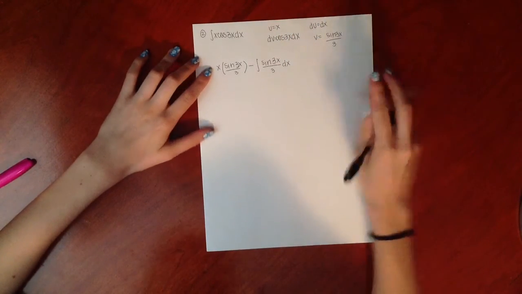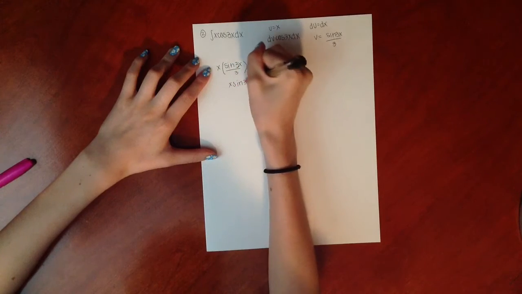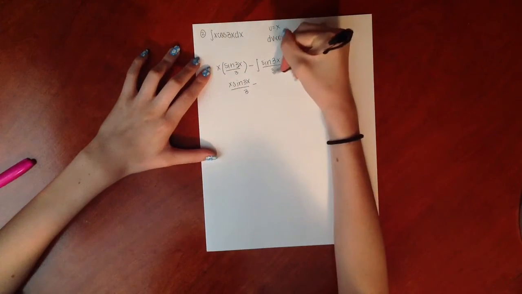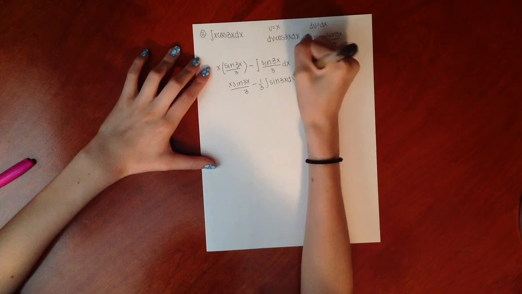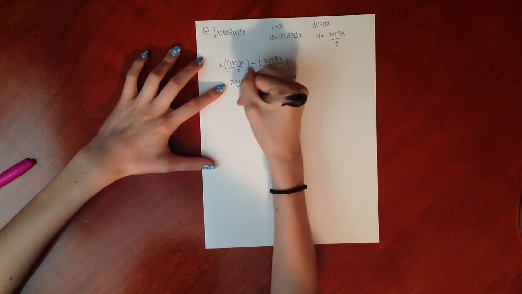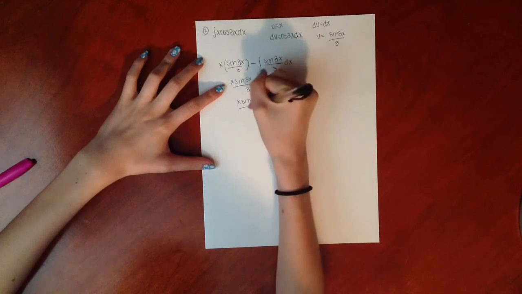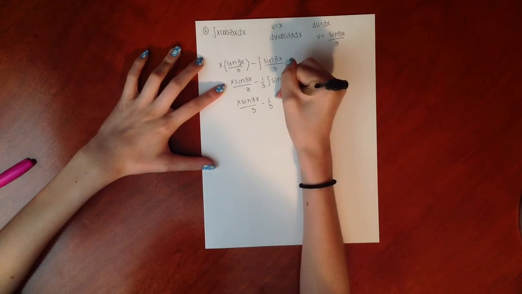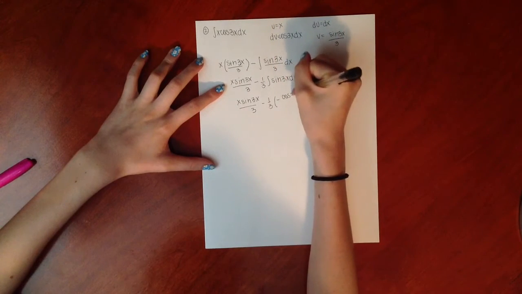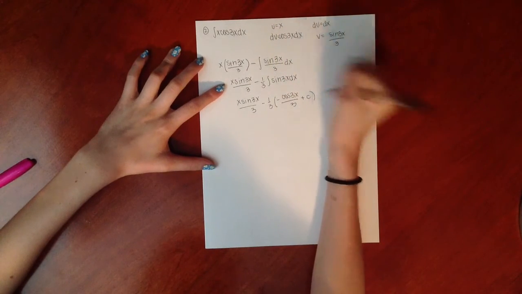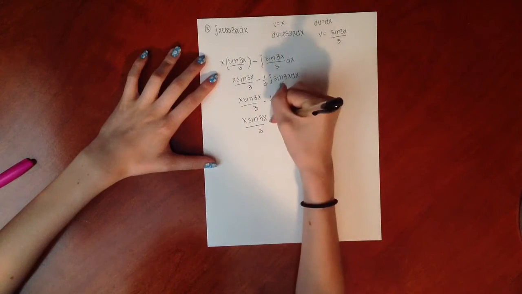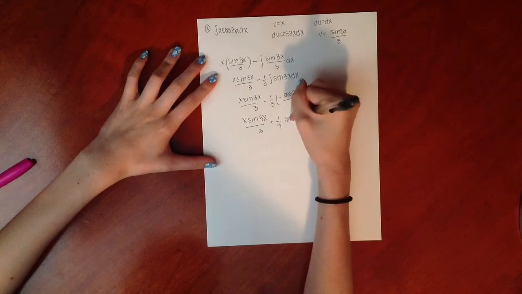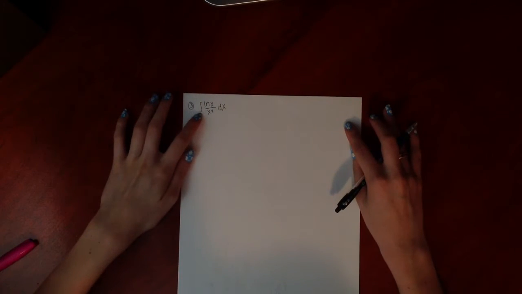Now we simplify this and we get x sine 3x over 3 minus, and we're going to pull out this 3 to get 1/3 times the integral of sine 3x dx, and simplify this one more time to get x sine 3x over 3 minus 1/3 times negative cosine 3x over 3 plus c, which becomes x sine 3x over 3 plus 1/9 cosine 3x plus c.